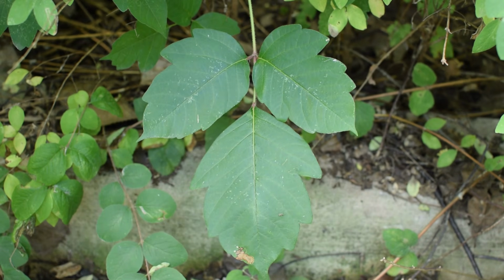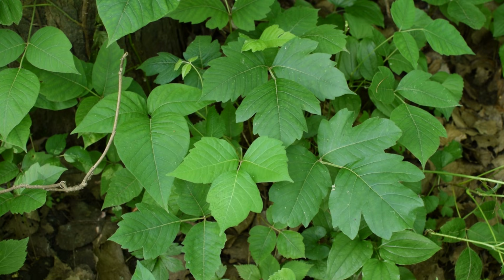This video will show you how to identify poison ivy and will show you some of poison ivy's lookalikes. Poison ivy's leaves are separated into 3 leaflets. This is the origin of the saying, leaves of 3, leave it be. Poison ivy leaves can be glossy or dull in appearance.